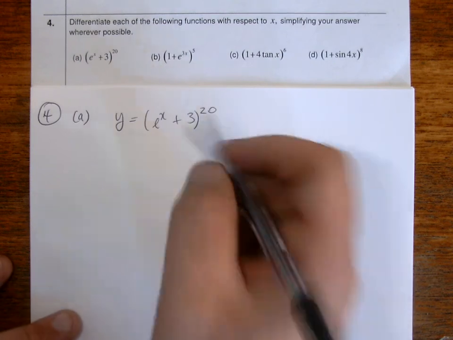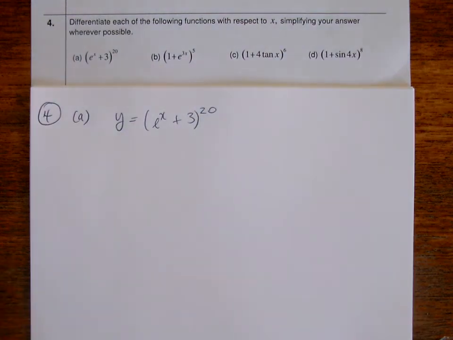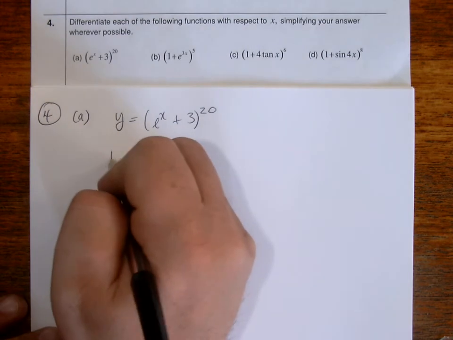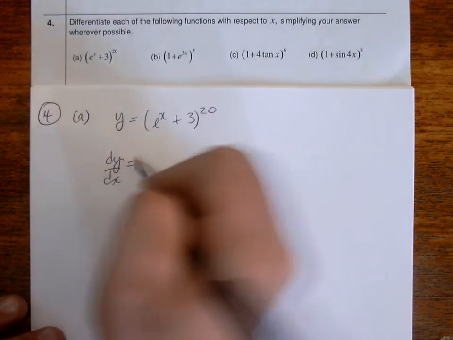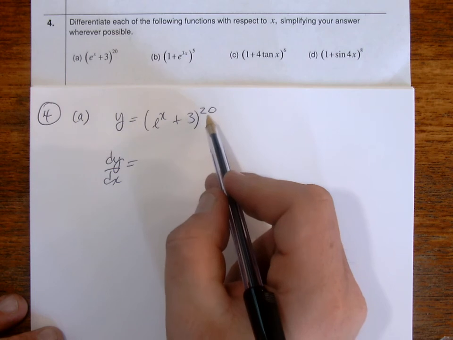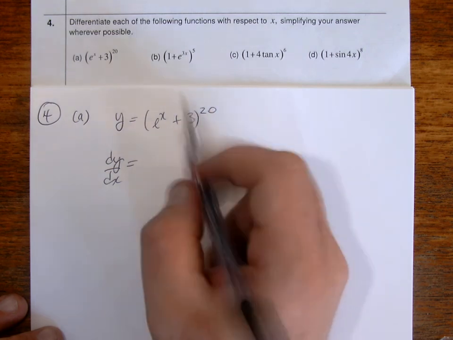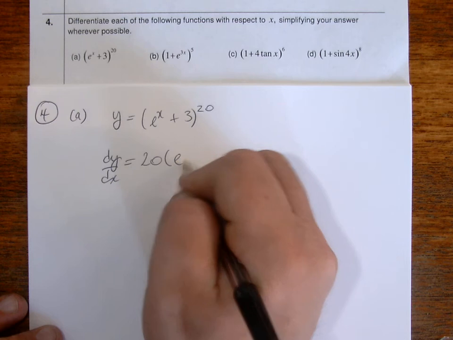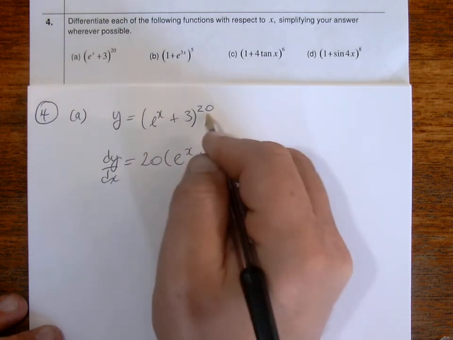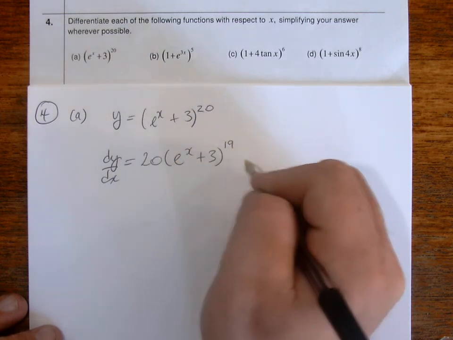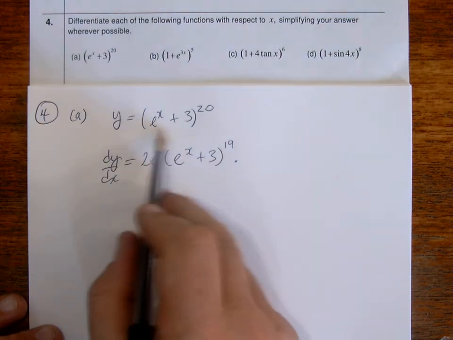In question 4, we've got a combination of a bracket function, and the inside function then has got e to the x, or it might have a trig function and so forth. So it's a combination of what we've done in questions 1, 2 and 3. So in this case, when you do dy by dx using the chain rule, you differentiate the bracket first. So you bring the power down, 20, bracket, and then you reduce that power by 1, which is 19, but then you times it by the derivative in there.